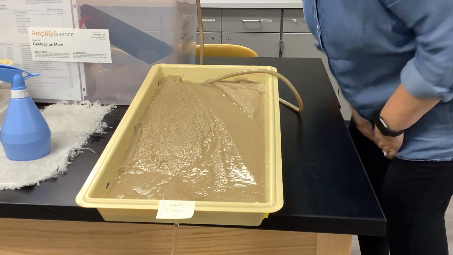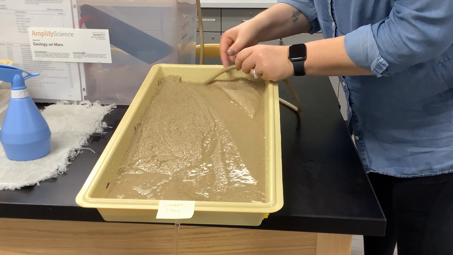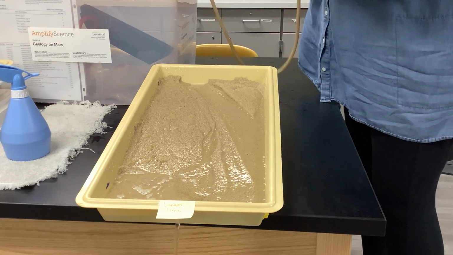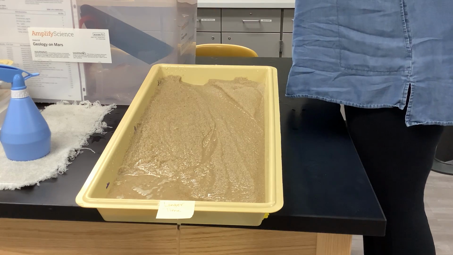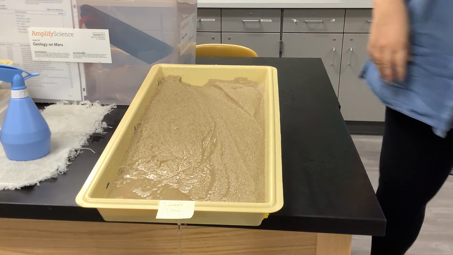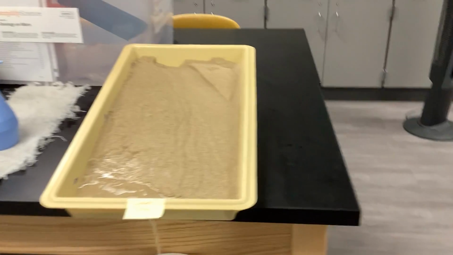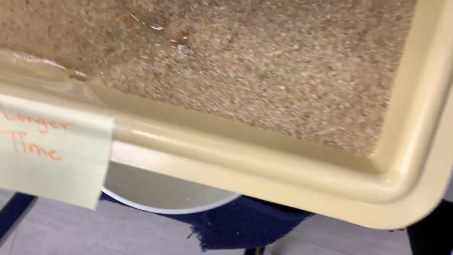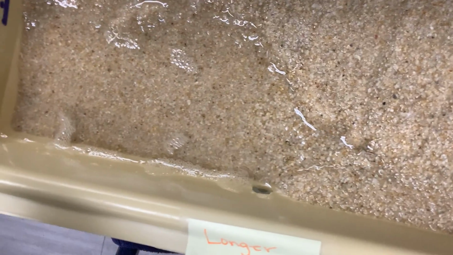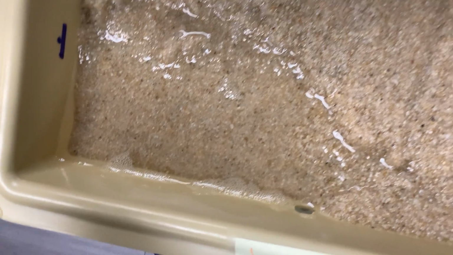I know that hasn't been 2 minutes, but I'm going to go ahead and stop it because I think you are seeing what you need to see. I'm going to do a close-up here because I want to show you one thing that I want you to notice when the water comes out. Let me try it one more time. I want to make sure you guys are seeing something. Just a second, hold tight.